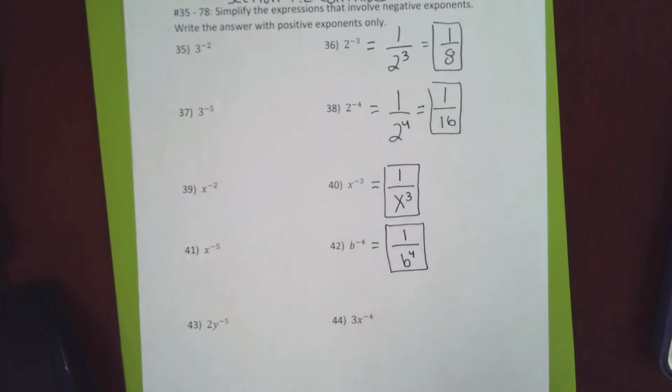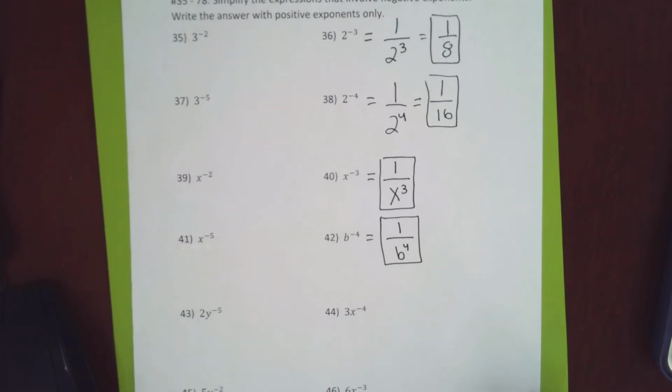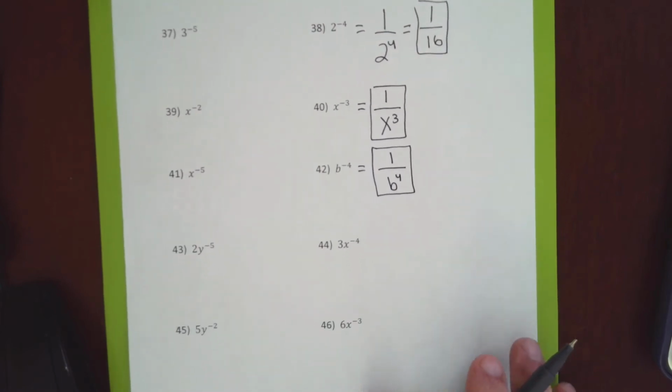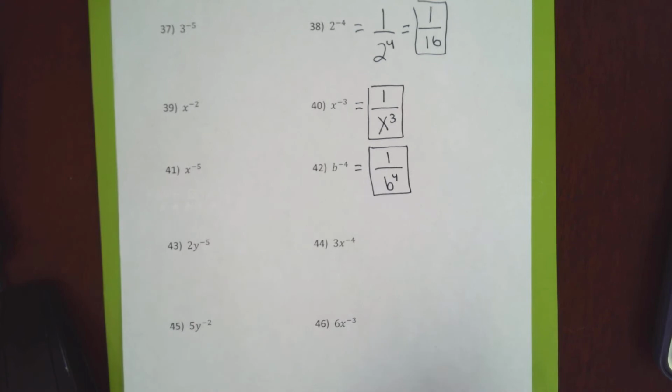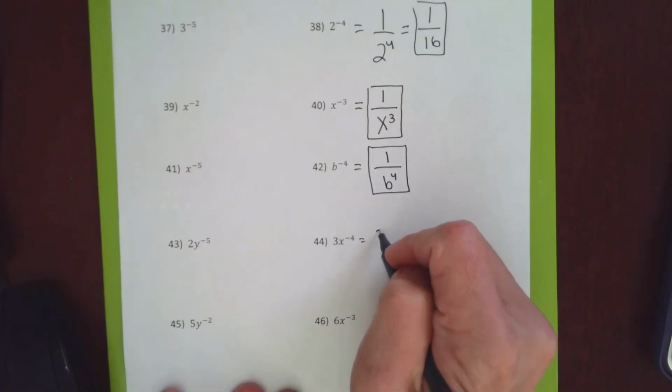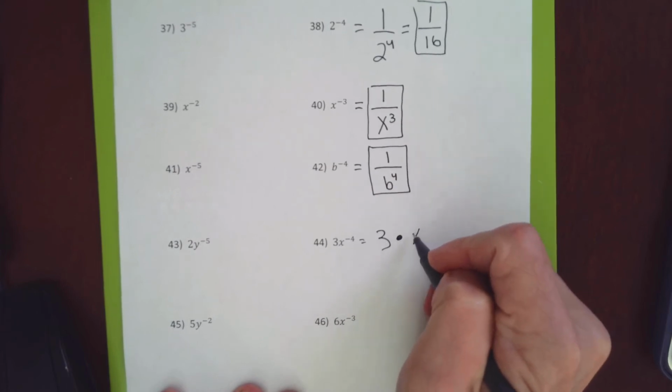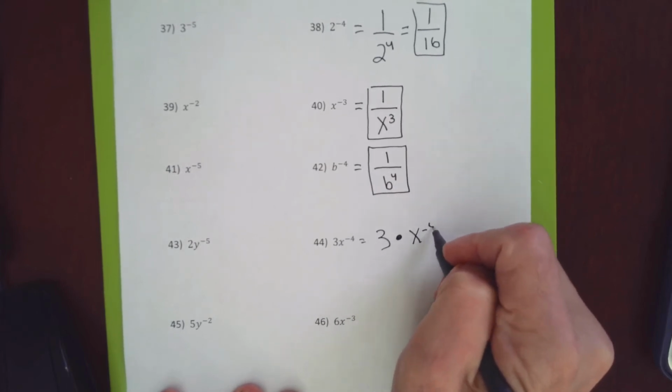I have to be super careful once I have coefficients. The coefficients usually wind up in the numerator, and I'm probably going to overcomplicate this at this point, but it's probably good to overcomplicate it, and then I'll undercomplicate it. So for 44, I have to think of this as 3 times x to the negative 4 power.